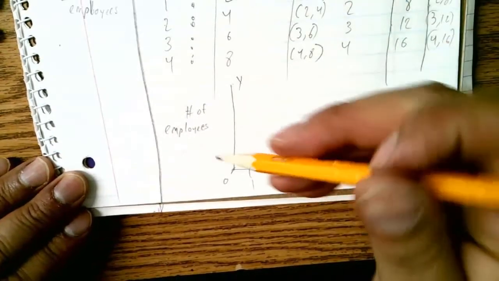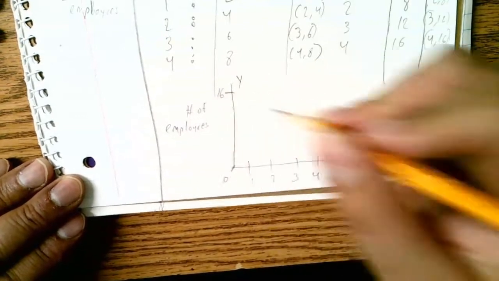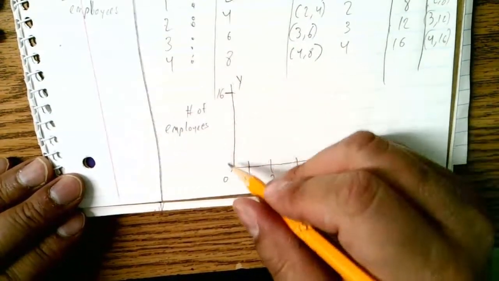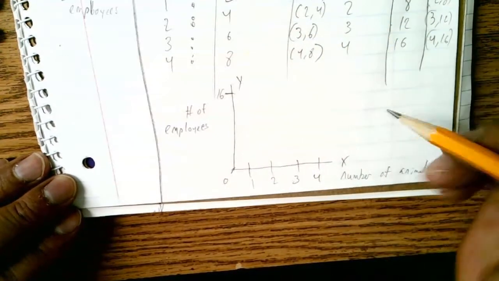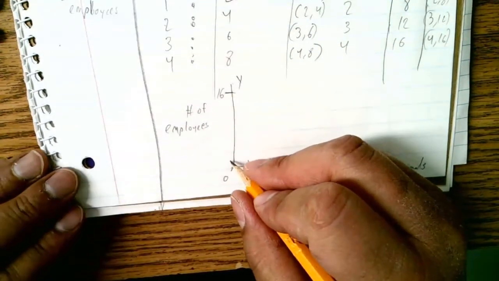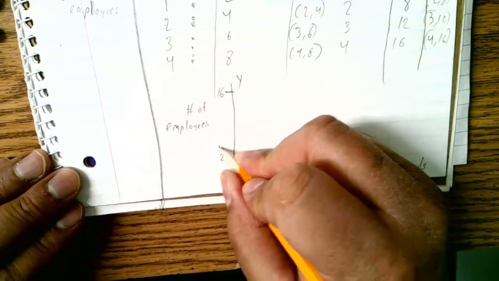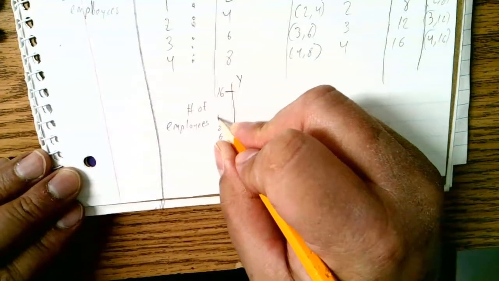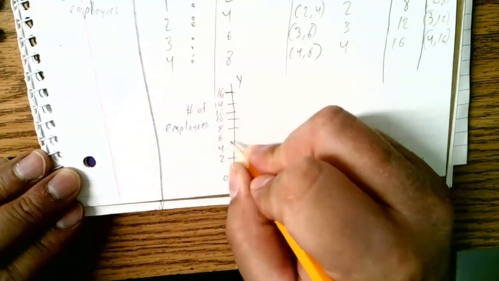So this is the way I do it. I put the biggest number on top, and then I decide how do I want to space this. It looks like they're going by 2s anyways, right? 2s or 4s. And I think I can manage to fit from 0 to 16 by 2s. Let's see. 2, 4, 6, 8, 10, 12, 14. It's a little close, but it works.